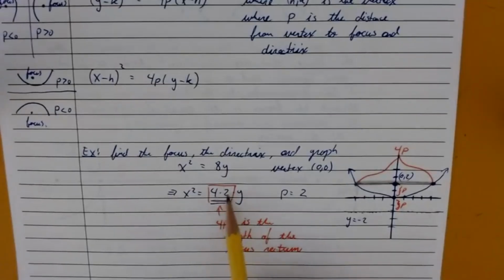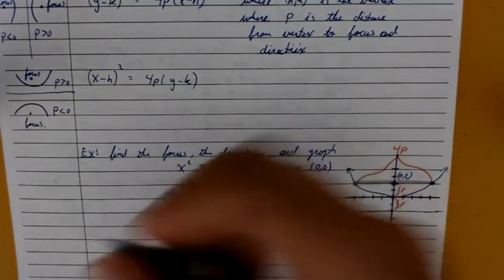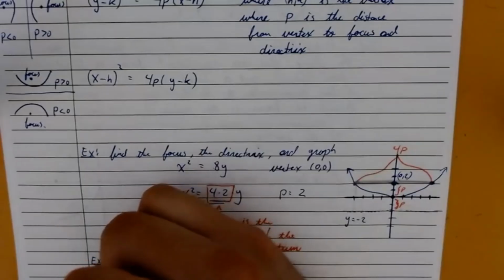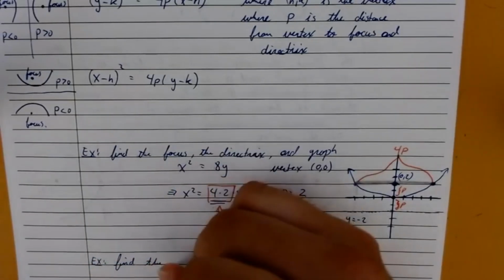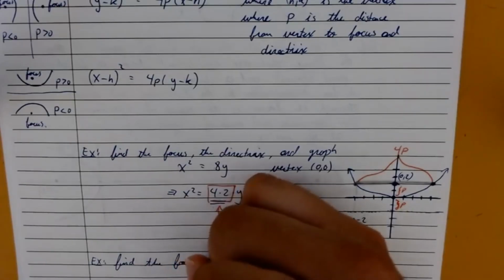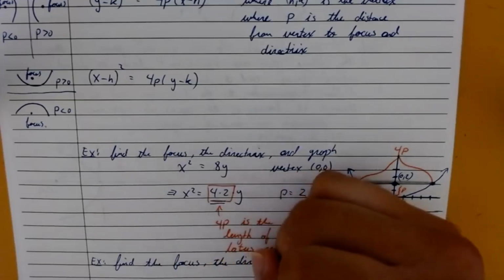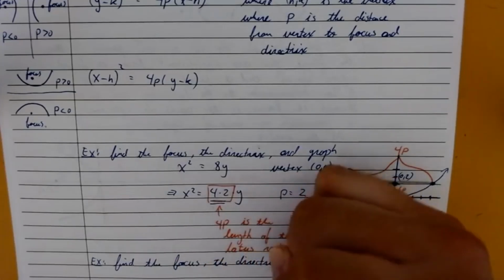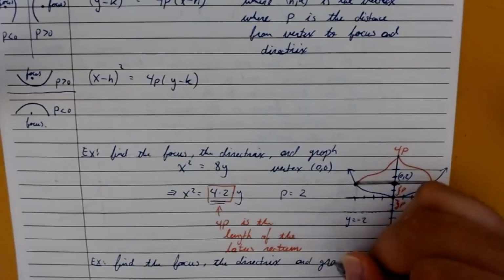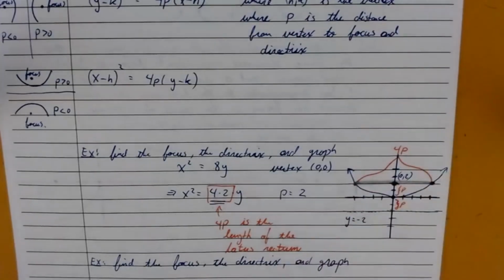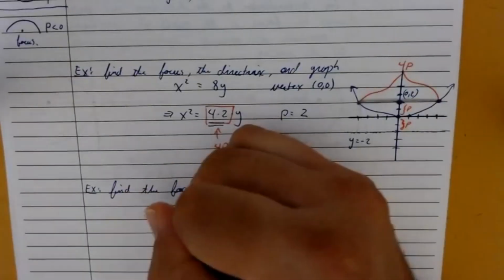That little number does a lot. So go ahead and give this a try. You're going to find the focus, the directrix, and then graph y squared equals 16x.